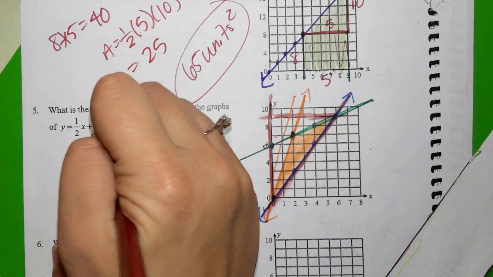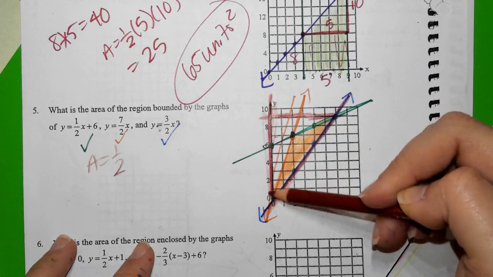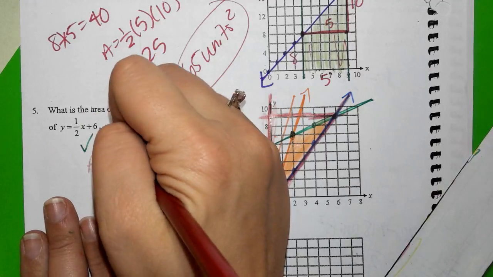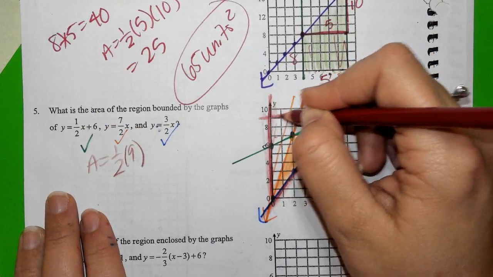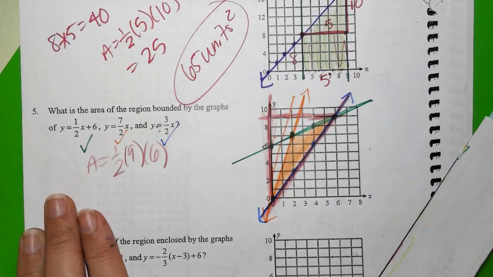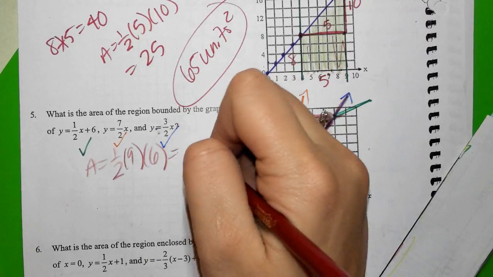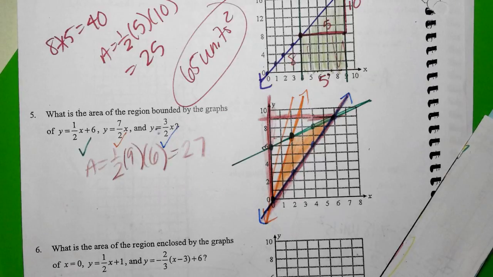So that would be 1/2. What's the base of our red? What's this length right here? How much does it go up? 10, no. It goes up 9. 9, all right. What's the height? 6. Fantastic. All right. Now, what's 9 times 6? What's half of 54? 27. Take a point, Marshall.